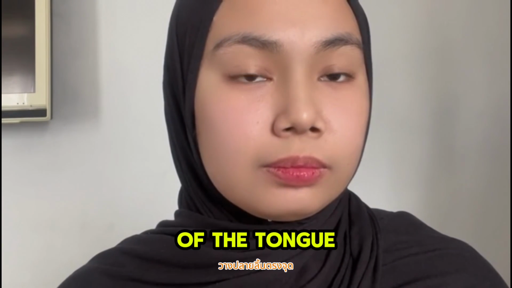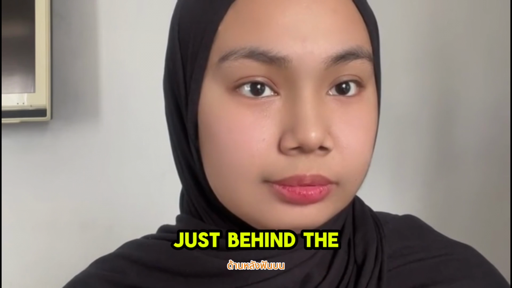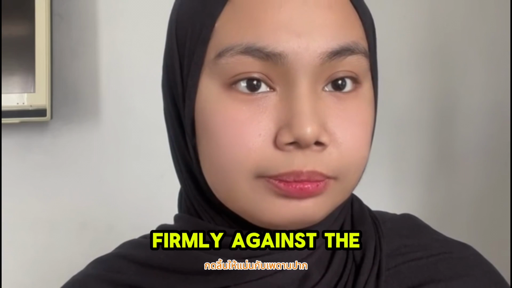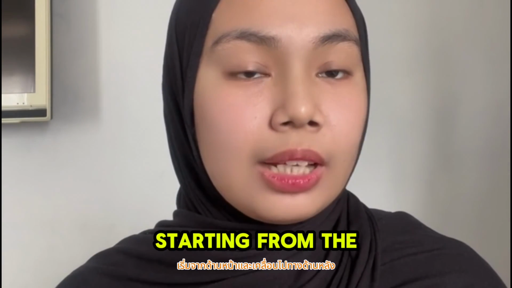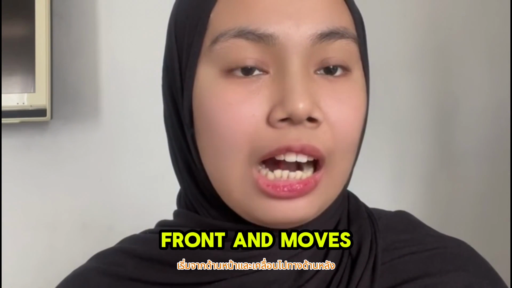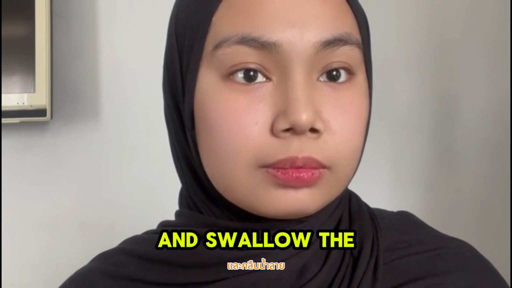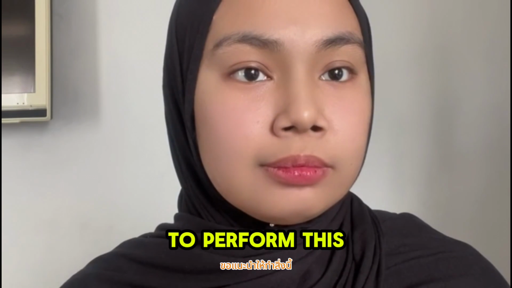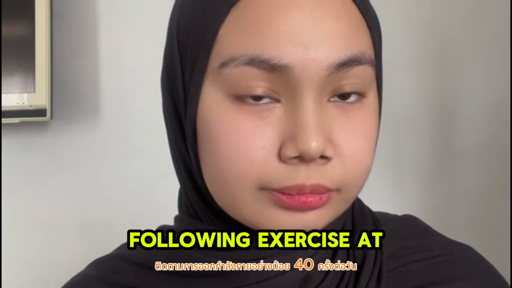Place the tip of the tongue on the spot just behind the upper incisors. Gather saliva in the mouth. Press the tongue firmly against the palate, starting from the front and moving towards the back, and swallow the saliva while keeping the lips closed and relaxed. It is recommended to perform this swallowing exercise at least 40 times a day.